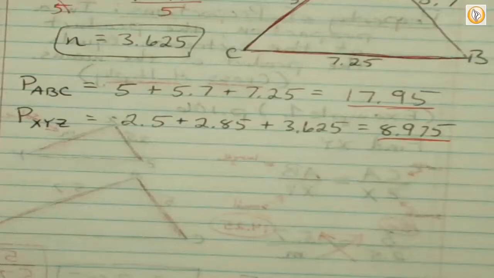Unless they say, what's the total perimeter of both triangles? Any questions? All right.